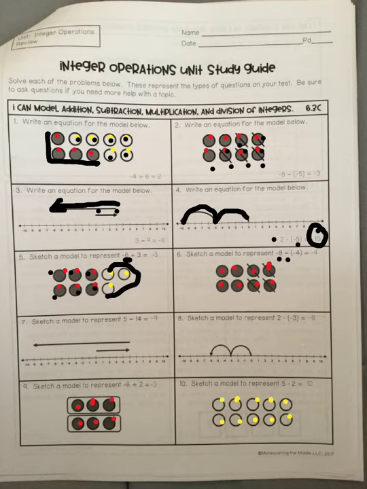Let's look at our next number line. Sketch a model to represent 5 minus 14. Well, I have a larger negative, so I'm going to end up with -9. And it shows going forward to the 5, but then going back your 14, and that ends up being at the -9.